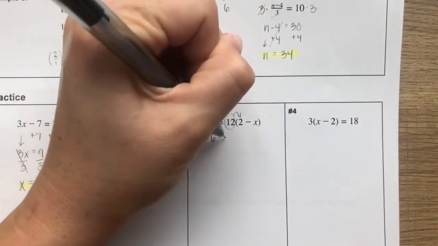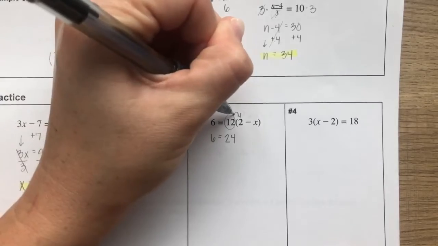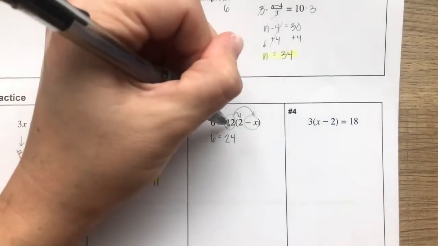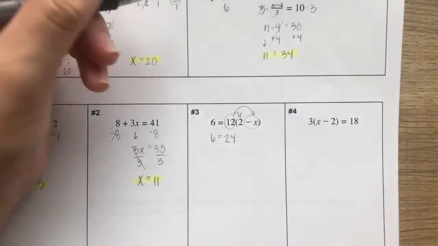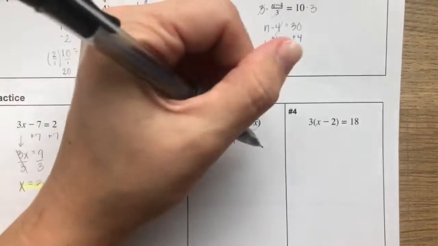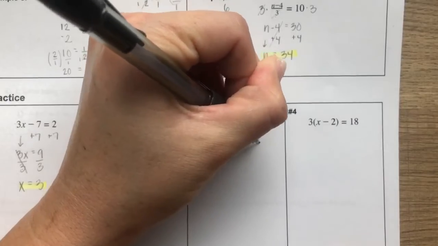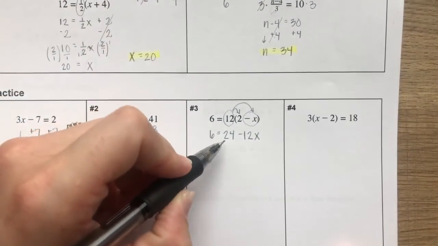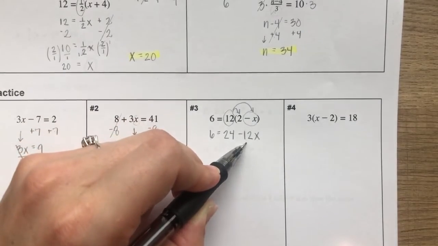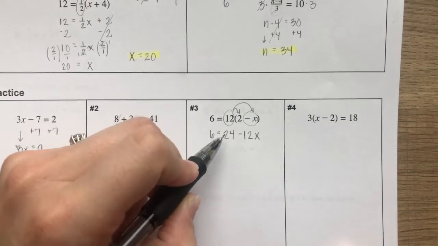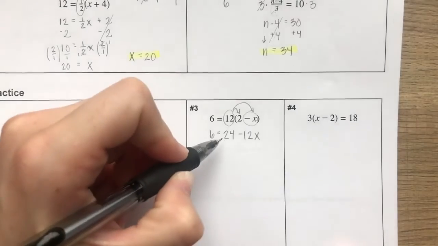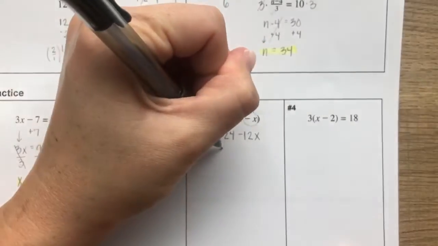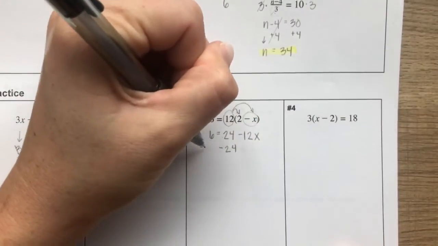So 12 times 2 is 24, and then 12 times, remember this negative belongs with the x, so it has to be 12 times negative x, and a positive times a negative is a negative, so this would be minus 12x. And then now I have 6 equals 24 minus 12x. I need to undo addition and subtraction next now. So because this is a positive 24, if I want to cancel out this positive 24, I have to subtract 24 from both sides.